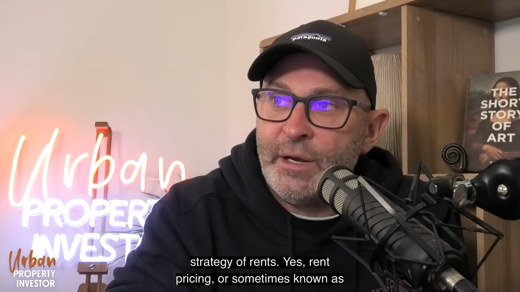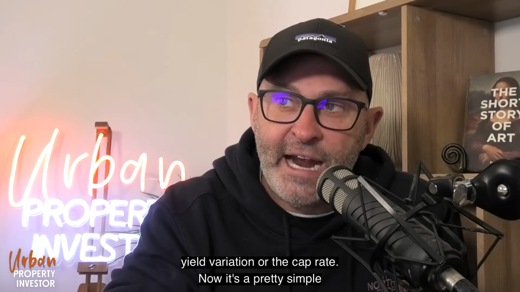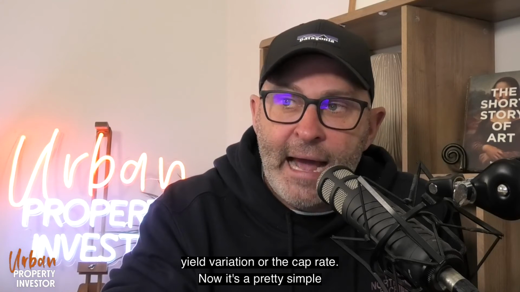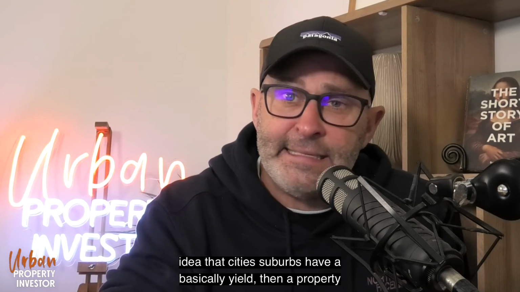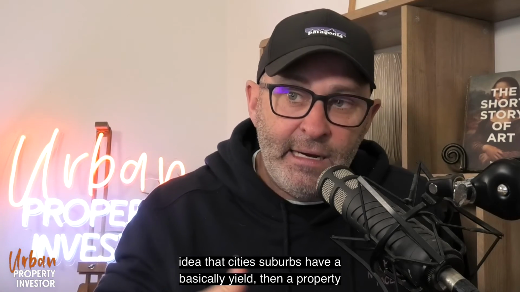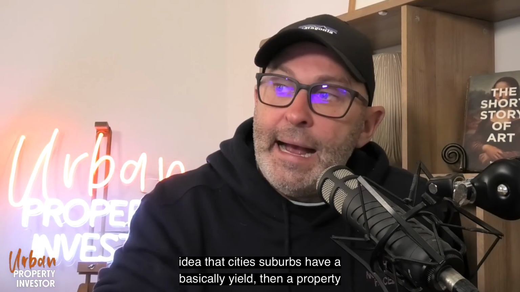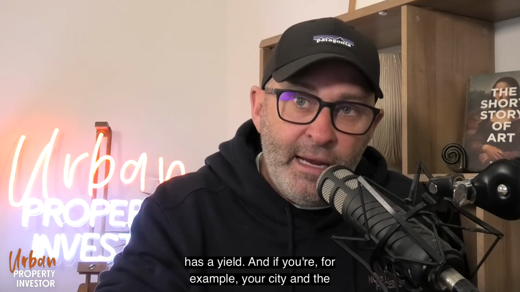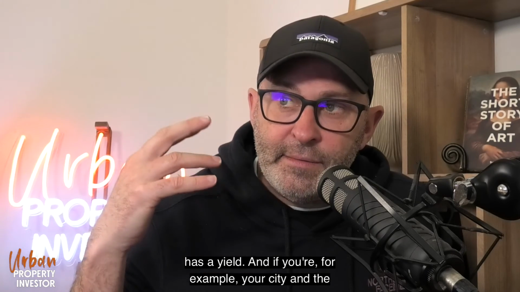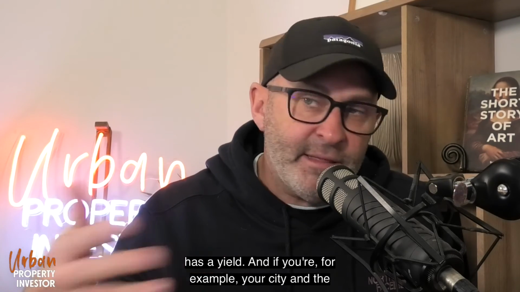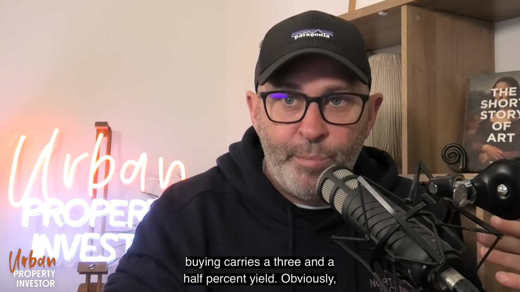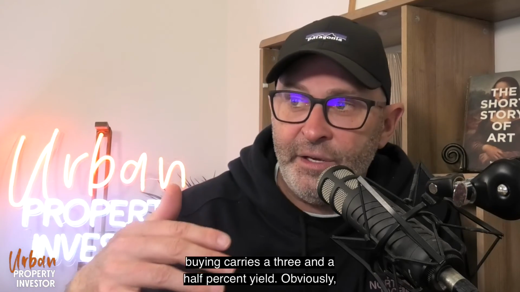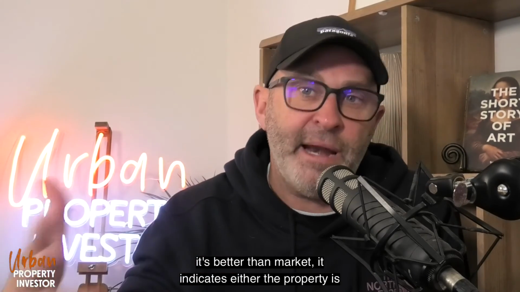Yes, rent pricing, or sometimes known as yield variation or the cap rate. Now, it's a pretty simple formula. Really, the idea is that cities and suburbs basically have a yield, and then a property has a yield. For example, if your city and suburb average yield is 3%, but the property you're buying carries a 3.5% yield, obviously it's better than market.